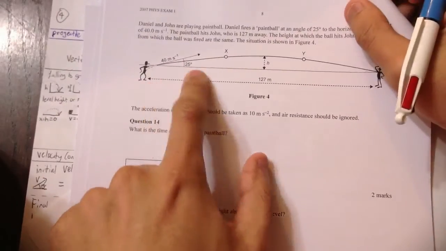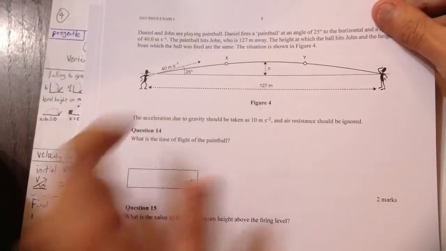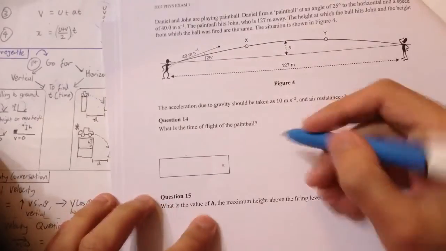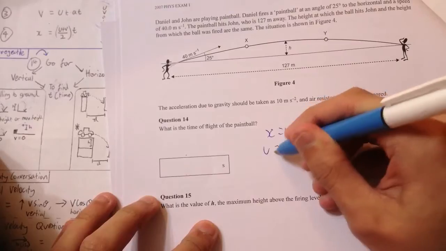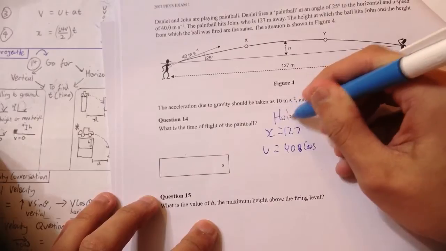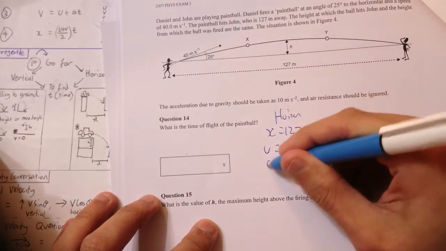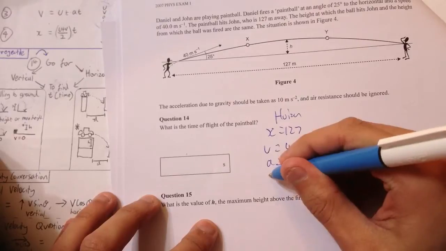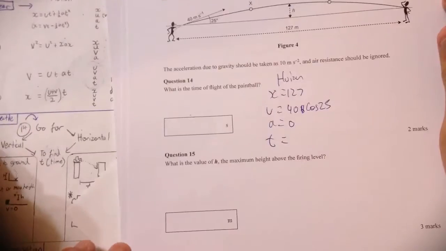Okay, so let's find a question and just briefly outline it. This question, I look at it, I know our initial speed, I know the horizontal distance. What is the time of flight of the paintball? It's this one. X equals 127, U equals 40 cos 25, because we're going horizontal, and then A equals 0, and we want T. Then we just use XUAT. Easy. Question solved without reading it.